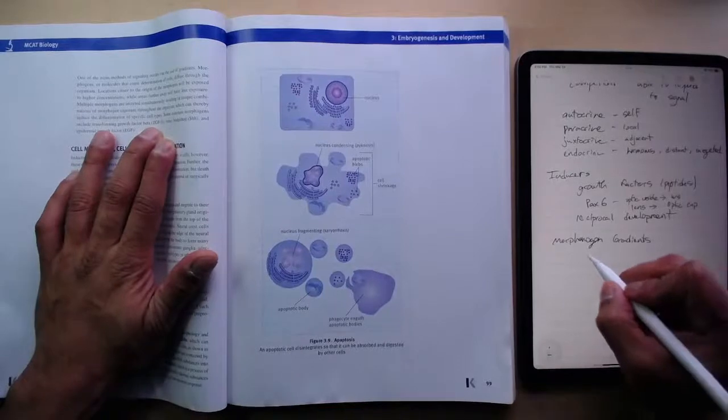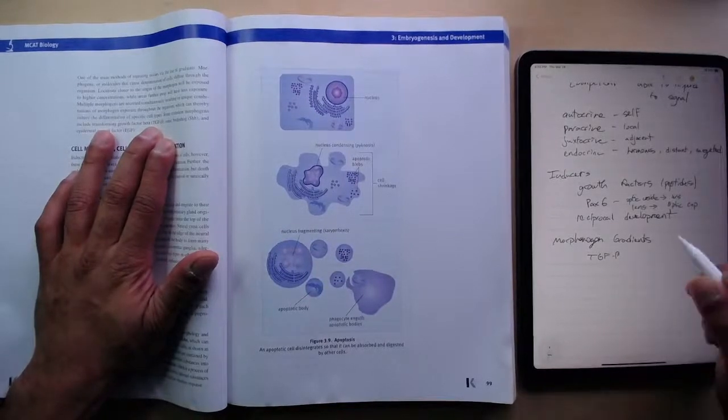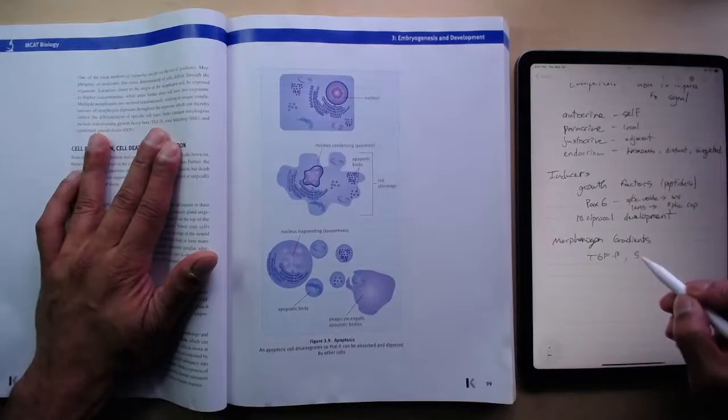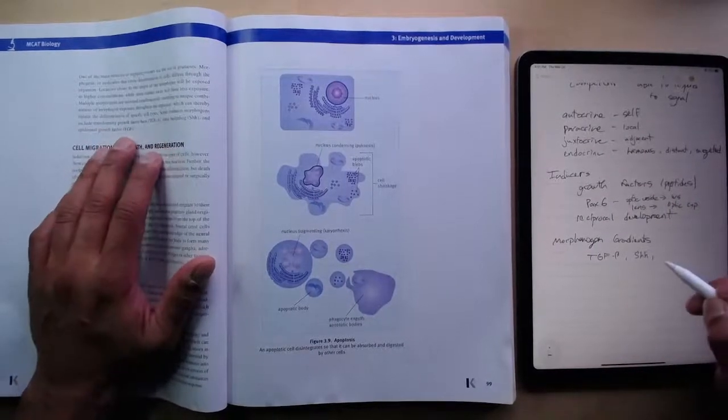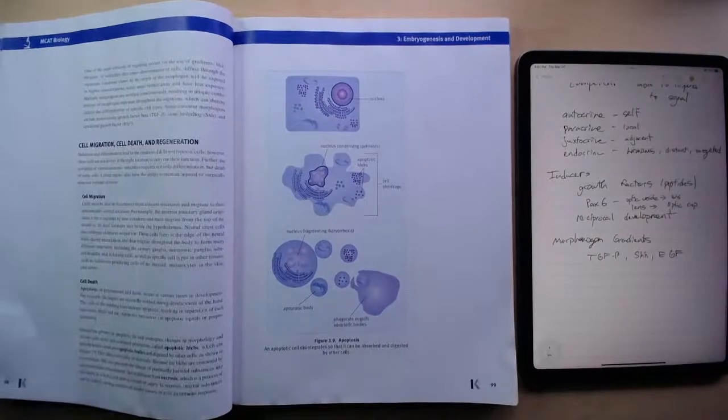Morphogens include TGF-beta, sonic hedgehog, and epidermal growth factor.